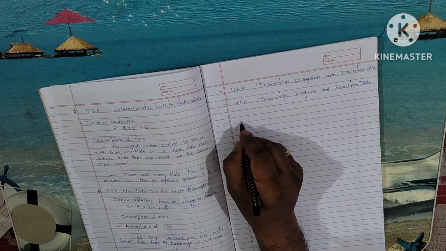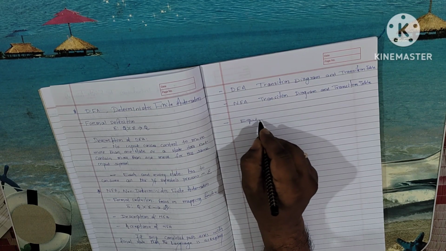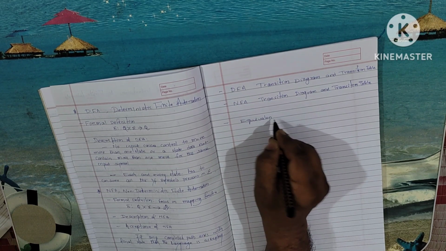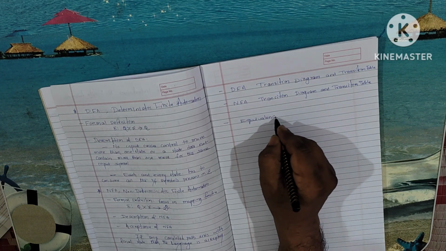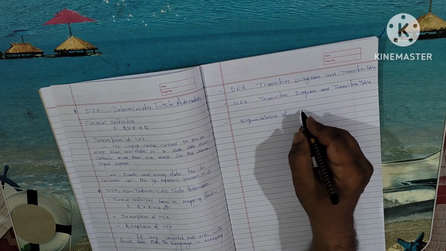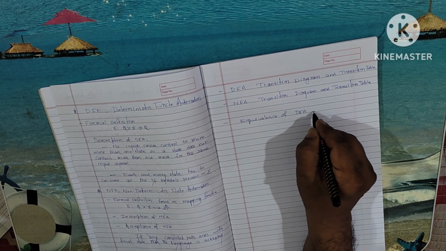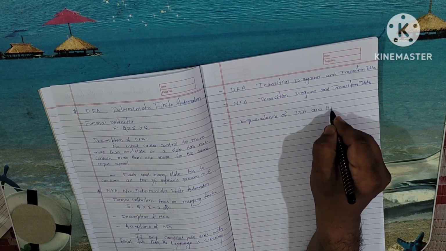Then we will learn equivalence of DFA and NFA.